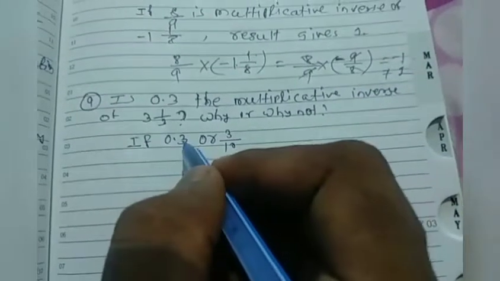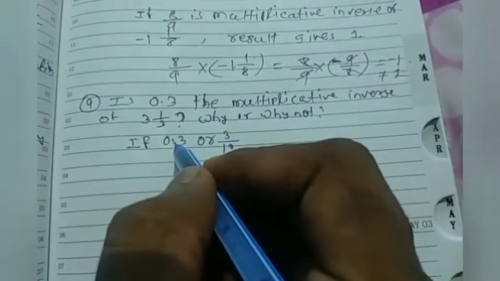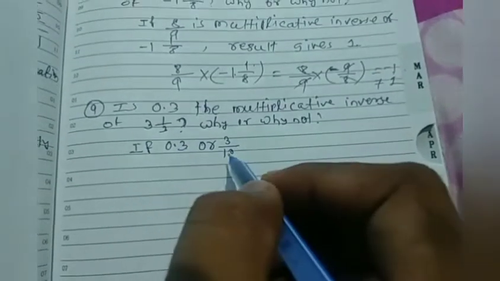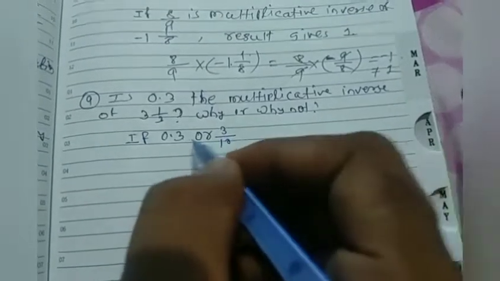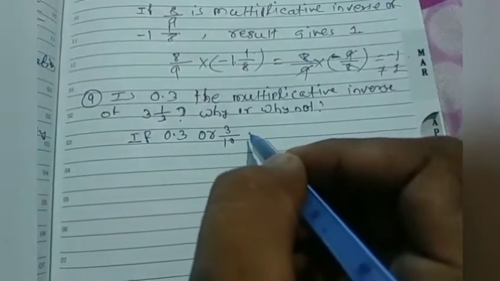If there are two numbers after the decimal point, then the denominator is 1 containing two 0s, means 100. Okay, 0.3 or 3 by 10.